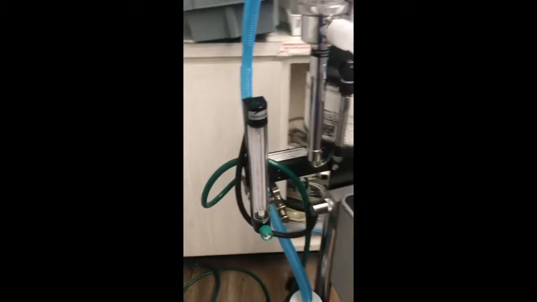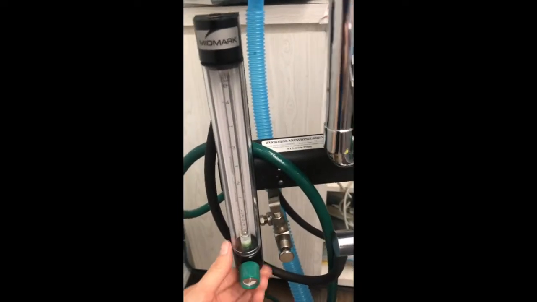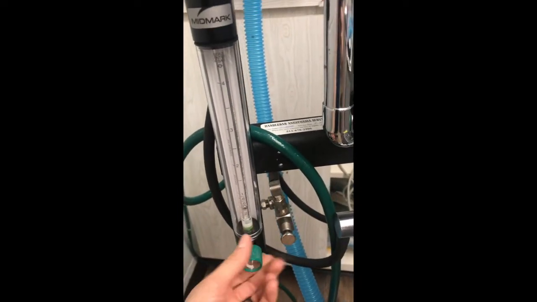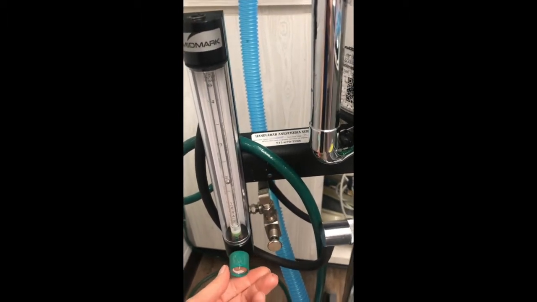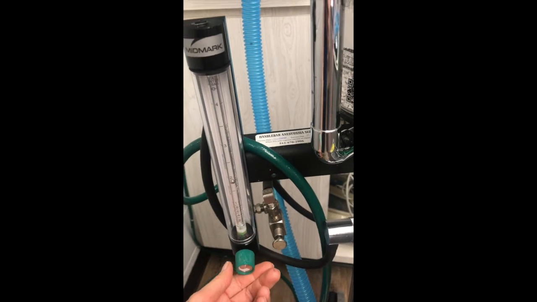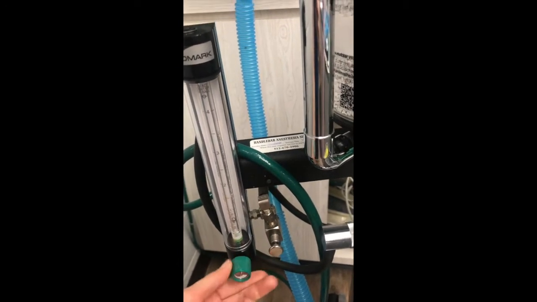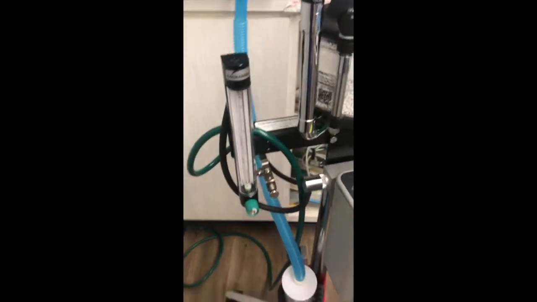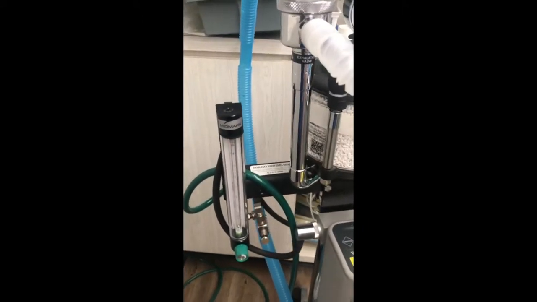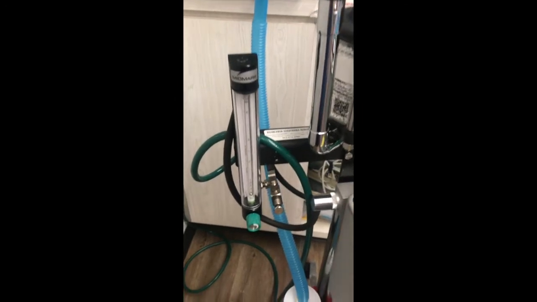So the line goes up to the flow meter, and you can turn that on and see your carrier gas flow. You can turn that up usually between 0.5 and 2 liters per minute. It measures oxygen flow in liters per minute, and you usually don't want to go over 2 in most patients. In addition to the flow meter, the gas goes through to the vaporizer.